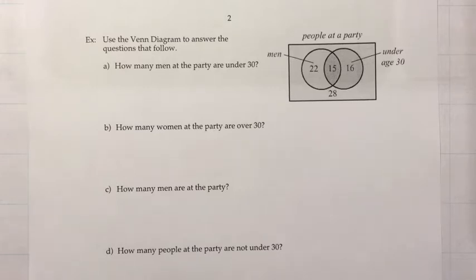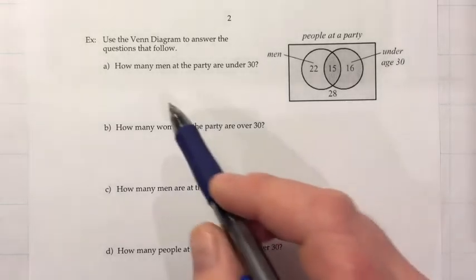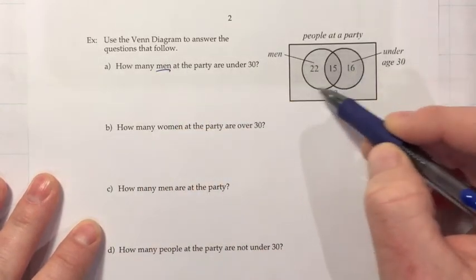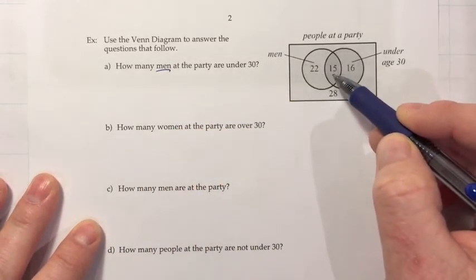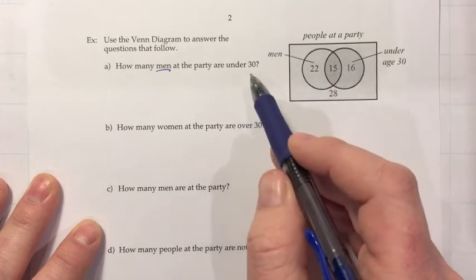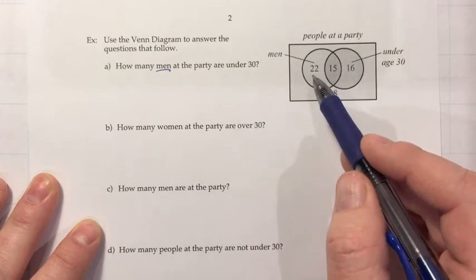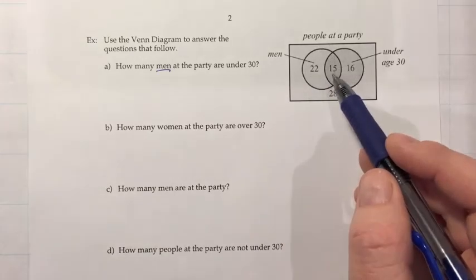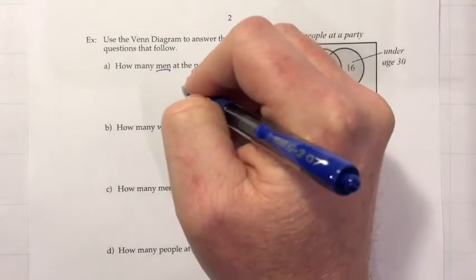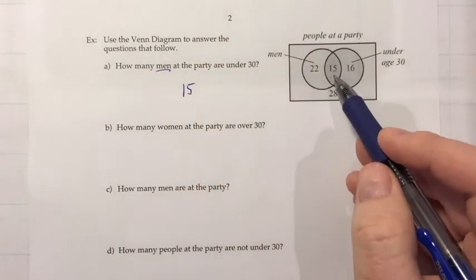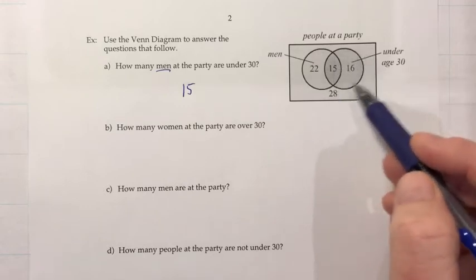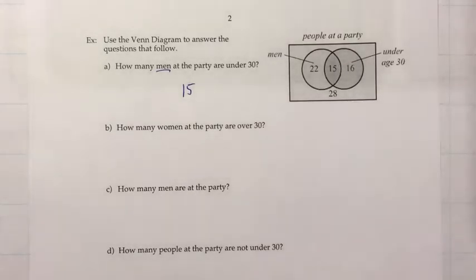How many men at the party are under age 30? So they only want us to count men, so we can only count people if they're in this circle for men, which is these 12 people and these 15. But we also want them to be under 30, and these 22 men are not in the circle for under 30, so it would just be these 15 right here. Right? Those 15 people are men because they're in the men's circle, and they're under 30 because they're in the under age 30 circle.